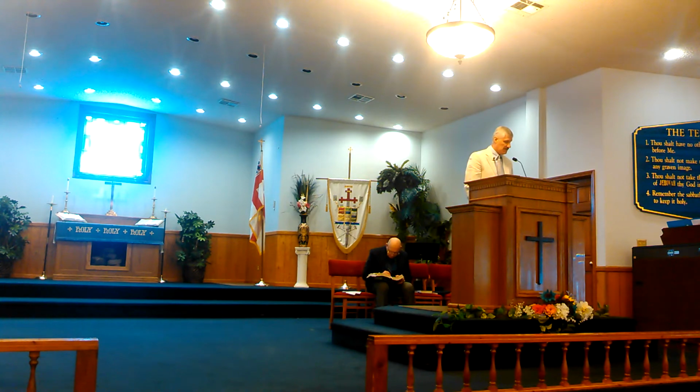Thus were the visions of mine head in my bed. I saw, and behold, a tree in the midst of the earth, and the height was great. The tree grew and was strong, and the height thereof reached unto the heaven, and the sight thereof to the end of all the earth. The leaves thereof were fair, and the fruit thereof much, and in it there was meat for all. The beasts of the field had shadow under it, and the fowls of the heaven dwelt in the boughs thereof, and all flesh was fed of it.